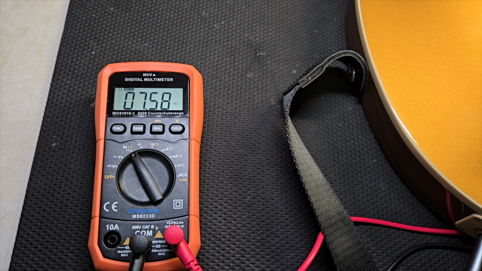Neck pickup reads 7.58. Both pickups read 3.910. And the bridge pickup reads 8.04. So none of these readings are on the extreme low side or on the extreme high side, but you can see that for each guitar, the pickups read differently than all the other guitars.